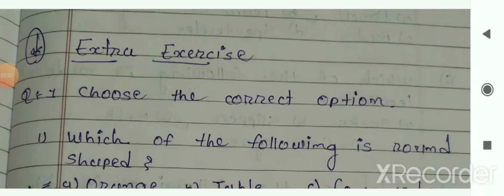Hello students, in this video we are going to study the extra exercise for chapter 4. The chapter name is Sorting Materials into Groups, Class 6, Subject Science. So before starting the exercise, let me recall what we had seen in the chapter.